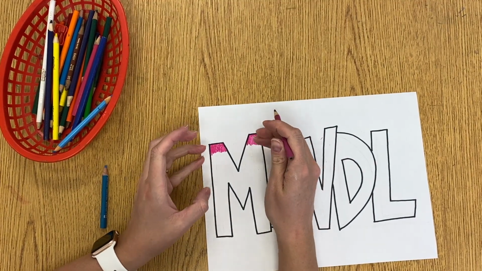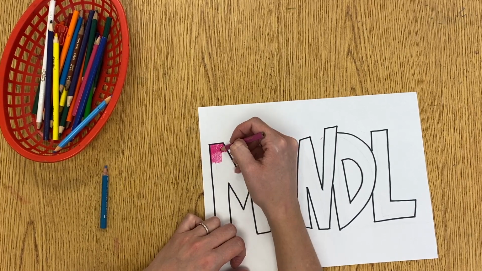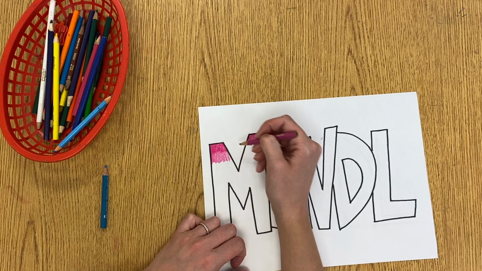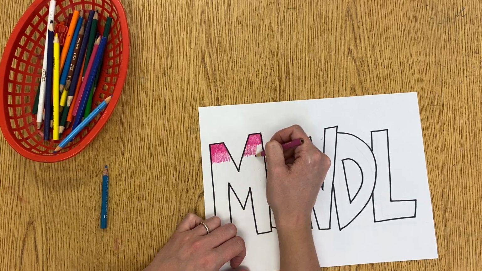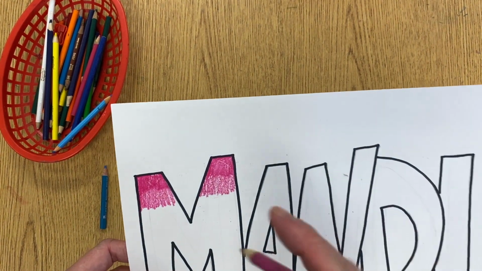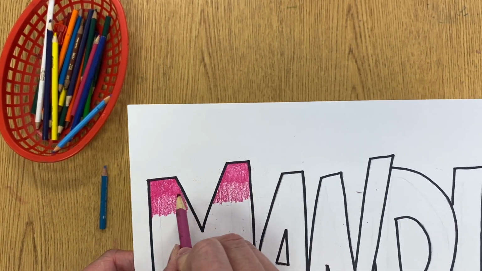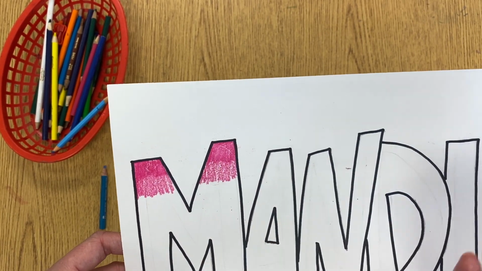So then we're gonna go to our next darkest value. You're just gonna lift your pencil just a little bit, and you are going to start shading a little bit lighter value right next to your dark value. So if you look carefully, I can still see a line where my two values meet. So right now it doesn't look very blended.